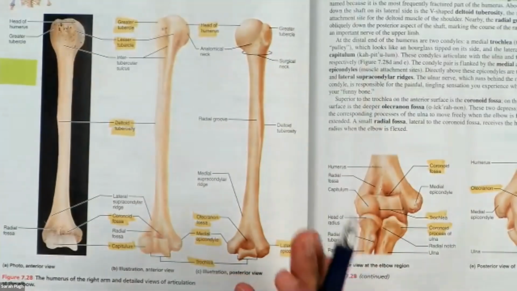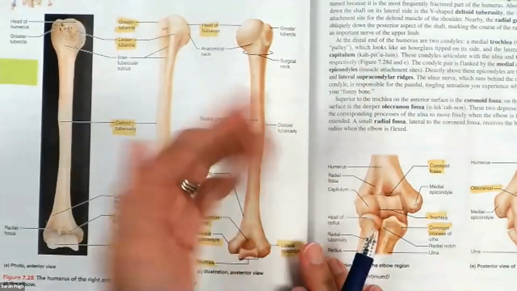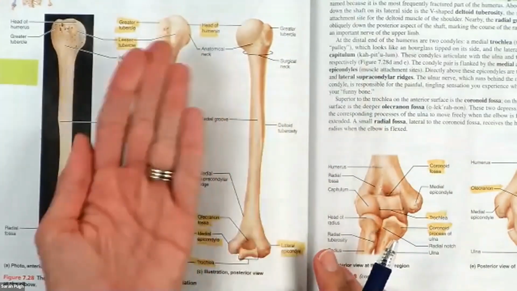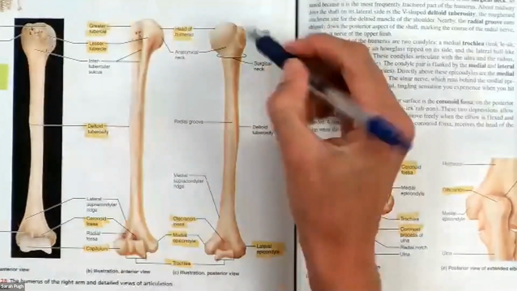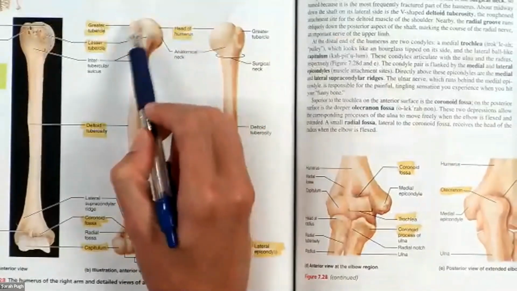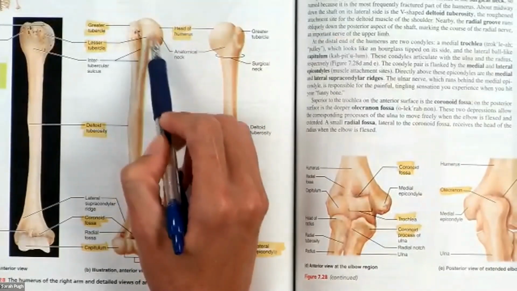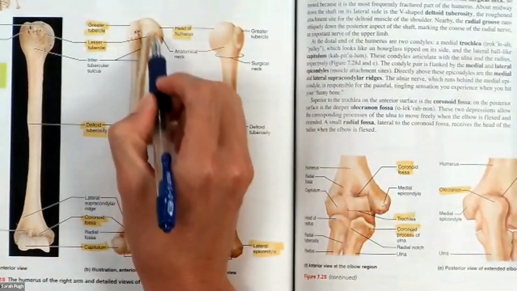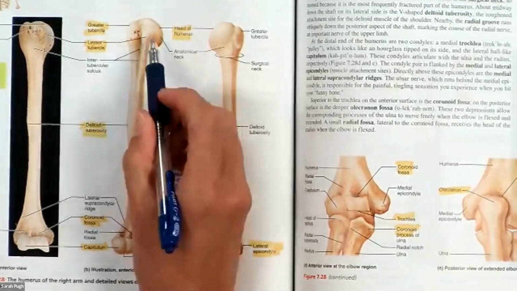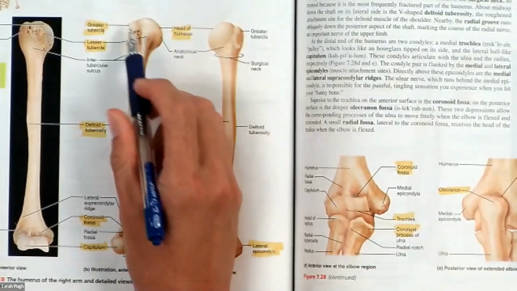Okay, so here's the head of the humerus. This is the right humerus, and all they've done here is just flipped it. They have the same bone, they just flipped it. So we also have, right on the other side of the head of the humerus, these two big bumps. You have what's called a greater tubercle and a lesser tubercle. These are there for muscle attachment, like the tricep.